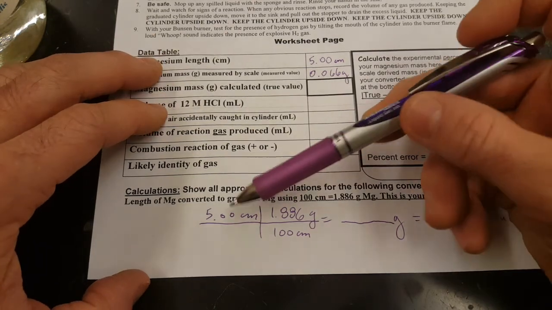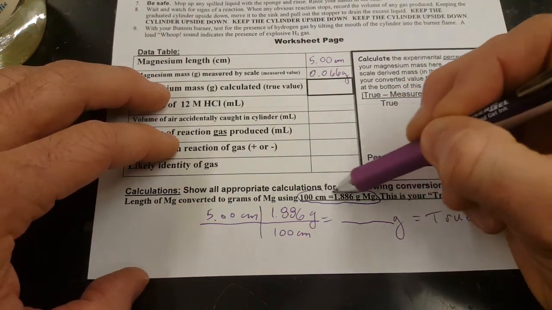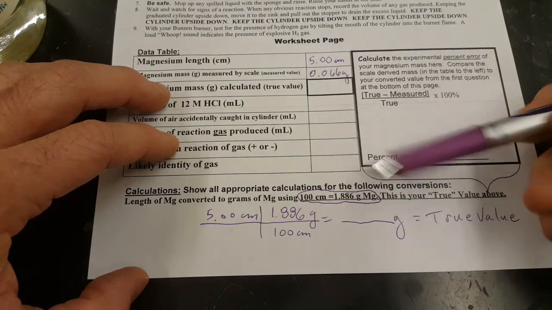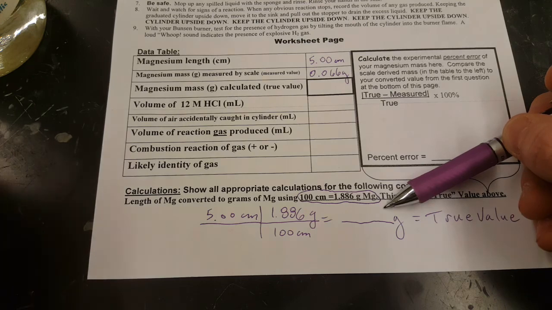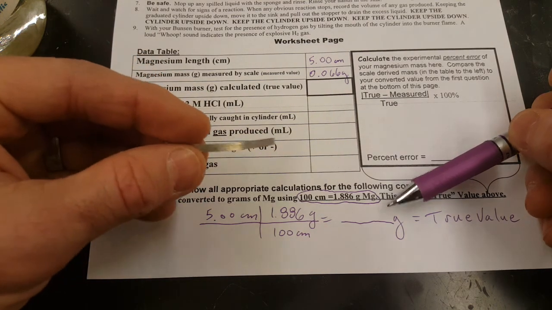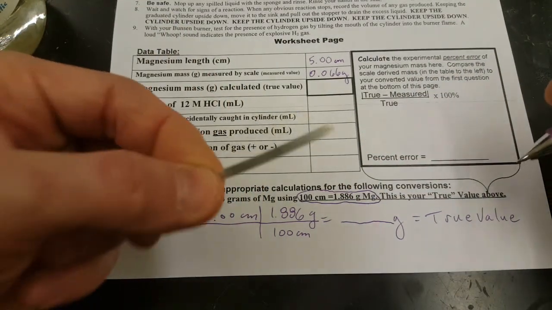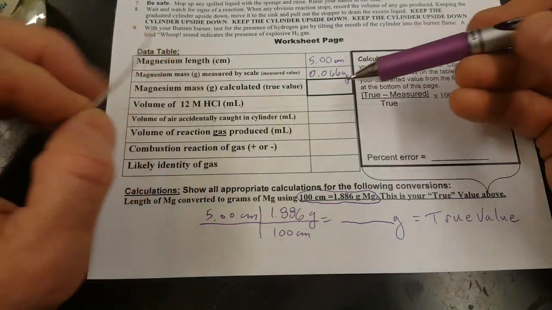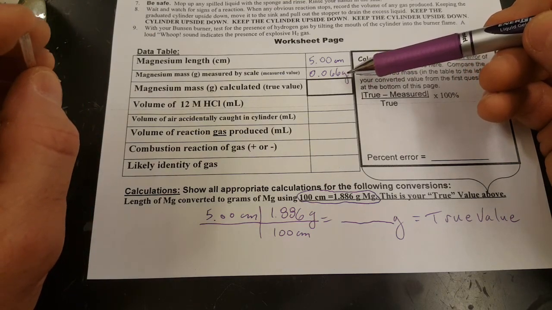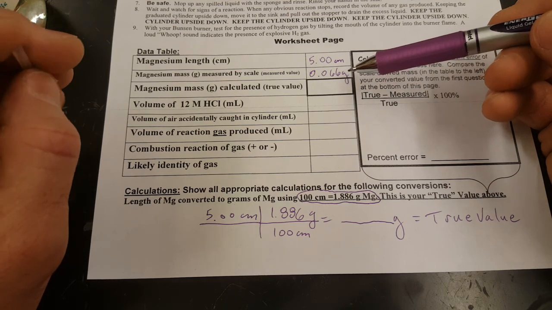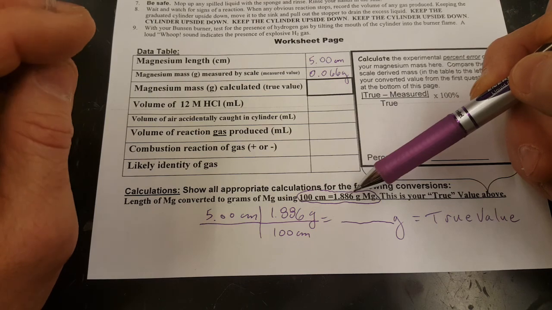All right, from that length calculation, and then using the length to mass ratio given from the long coil of magnesium, I can get the mass that the 5.00 centimeter magnesium length should be. That's our true value. Our measured value is up here. And we're going to try to see, well, how wrong is the 3 decimal scale compared to the 5 decimal scale that I got this value from.